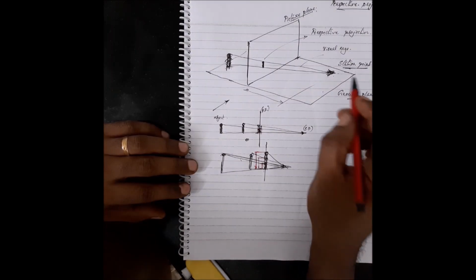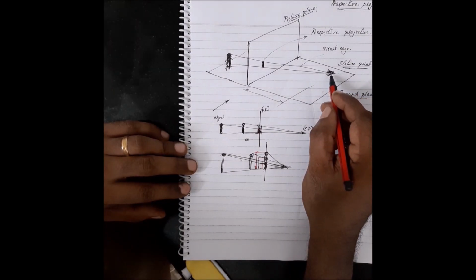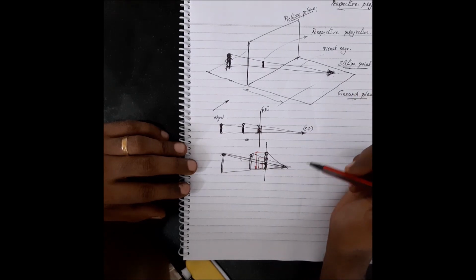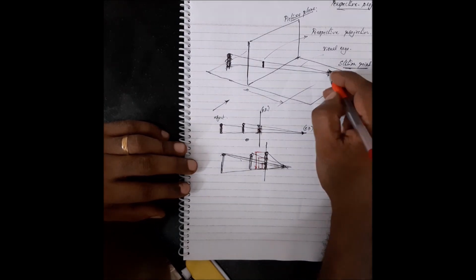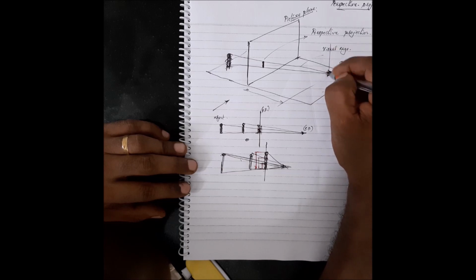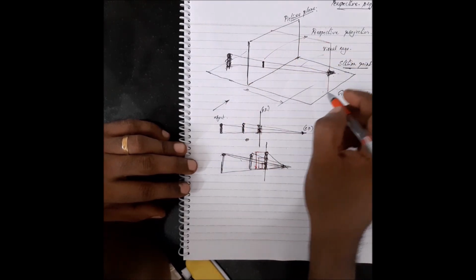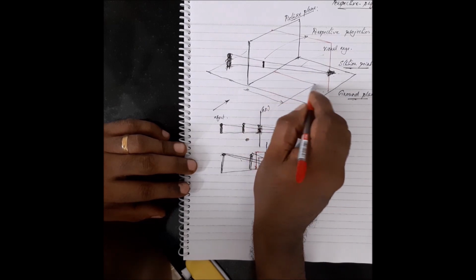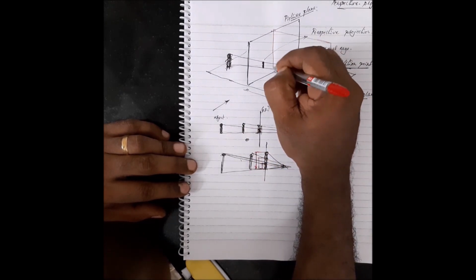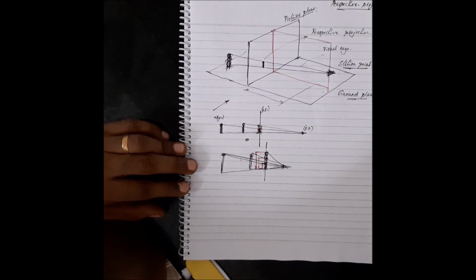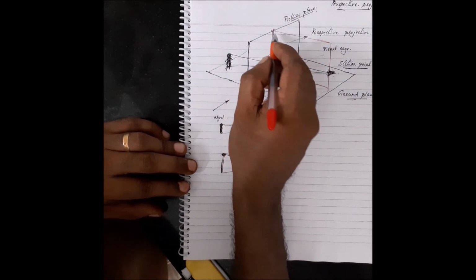Now, to locate the station point, you need to have two more planes. Now imagine right through your eye a plane is passing like this, which is perpendicular to both the ground plane and the picture plane.